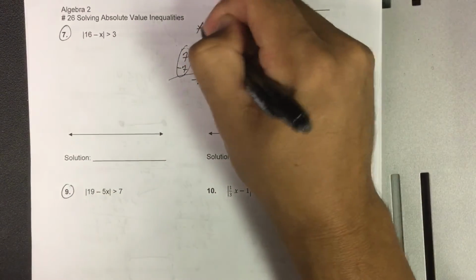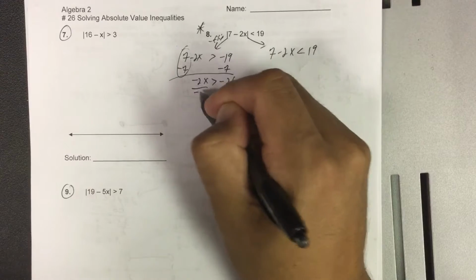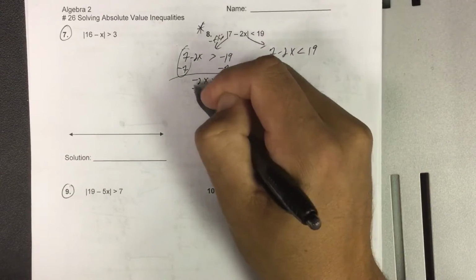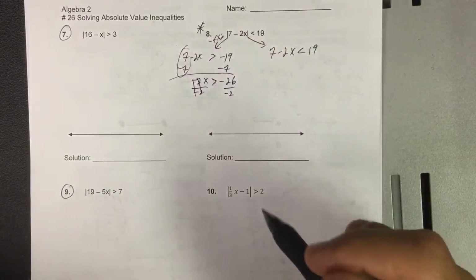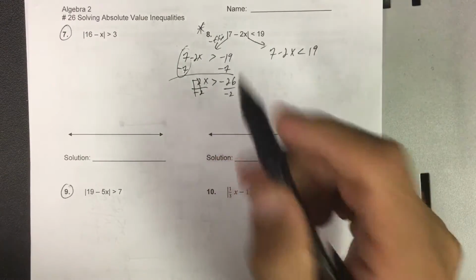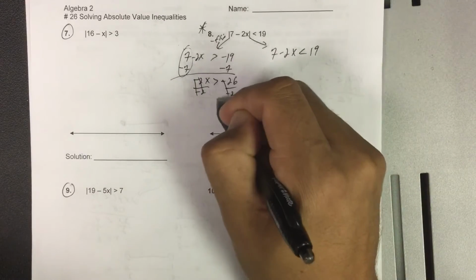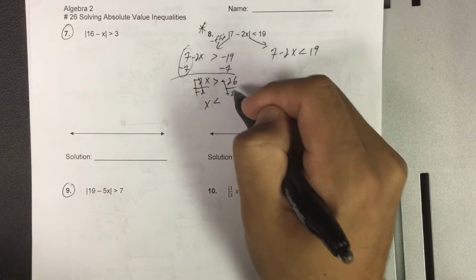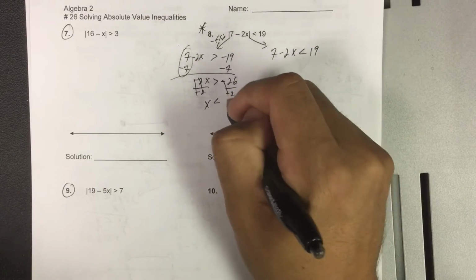This is just a special one because we're going to end up dividing by negative 2. Right? If we're solving for x, we divide by negative 2. And that's something that people always forget. In an inequality, when you divide by a negative, you need to flip the sign. So now x is less than 26 divided by 2 is 13.